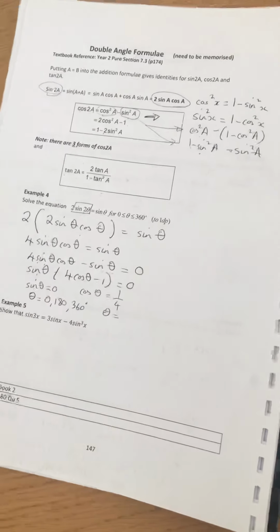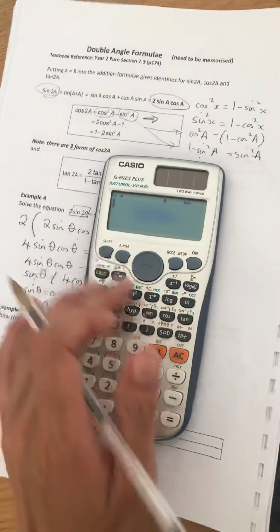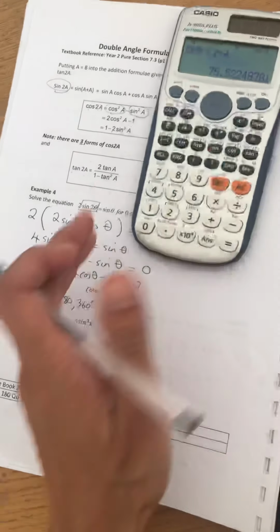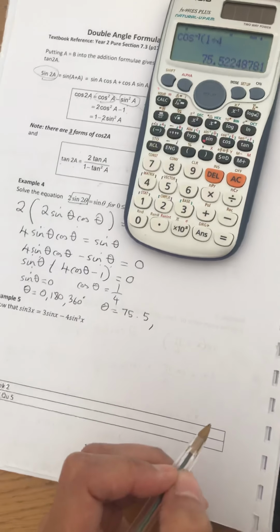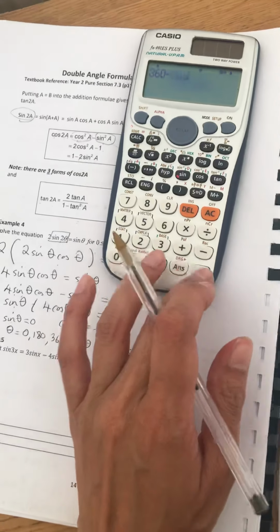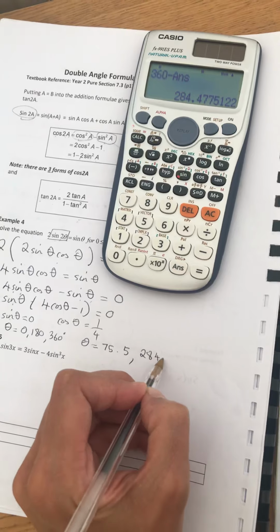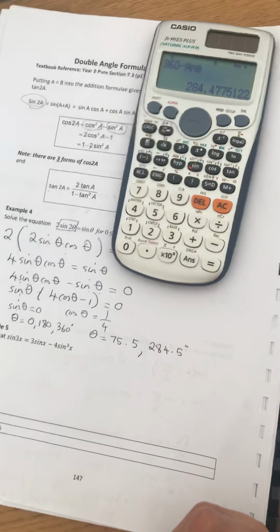Inverse cos of a quarter. I'm just going to get my calculator out for that. Make sure you are working in degrees. That gives 75.5. The second solution for cos is 360 minus the first solution, which gives me 284.5 degrees. Okay, so that one's done. All right, let me give you another one.